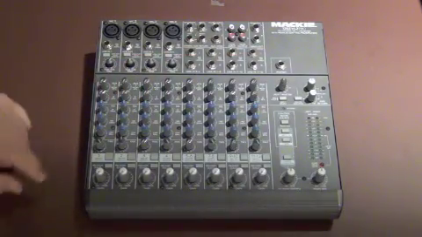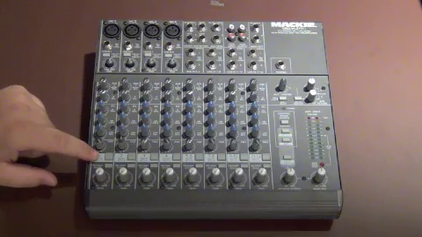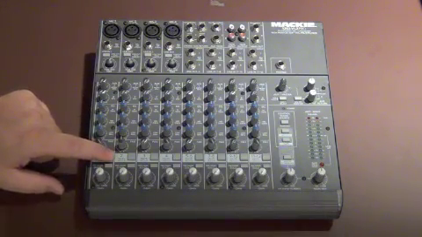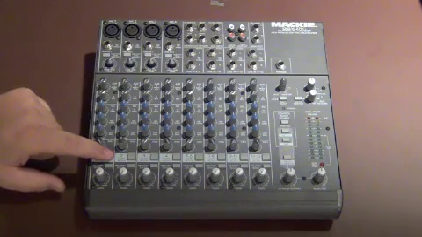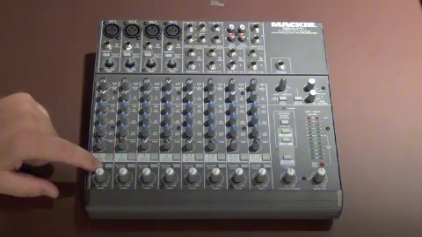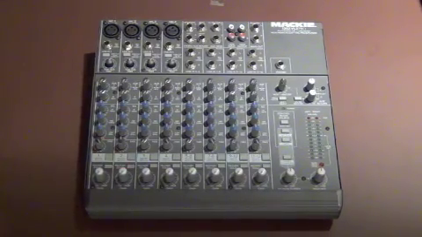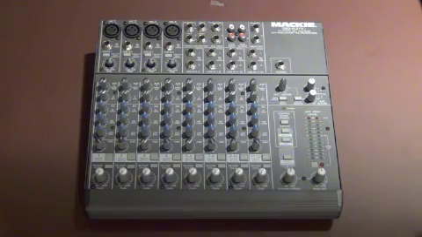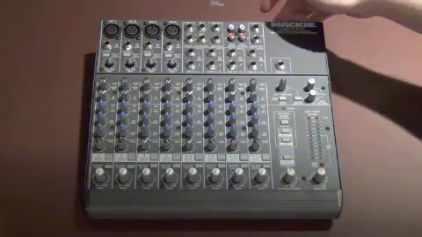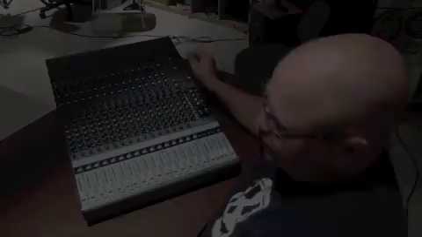And below that, we have the mute button. The mute button allows you to cancel out any individual channel that you wish. And below that is a solo button, which does the opposite. It cancels out every channel except for the ones that have the button pressed. One other thing to mention on this mixer is that the switch for the phantom power is now located along the back near the power switch.